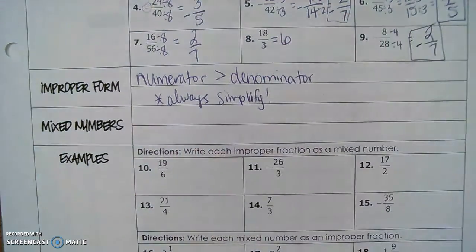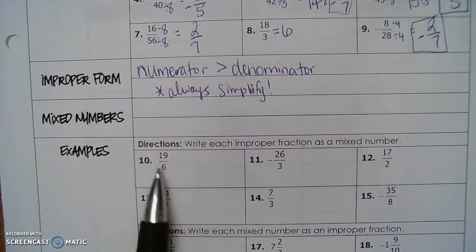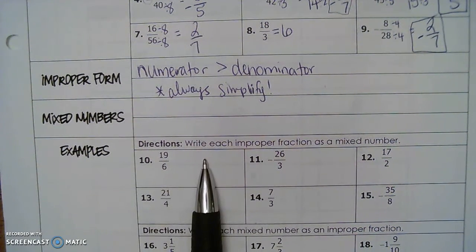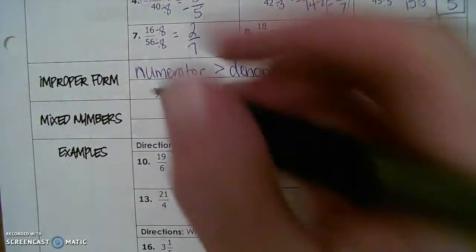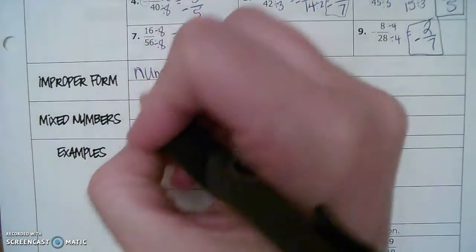That is an absolute rule in math class. You always have to simplify your fractions. So when you look down below right here, this is where you have improper fractions. Mixed numbers is where you have a whole part and a fraction.